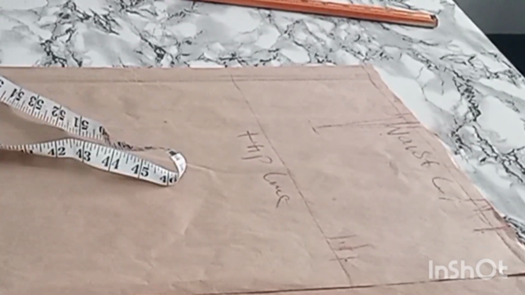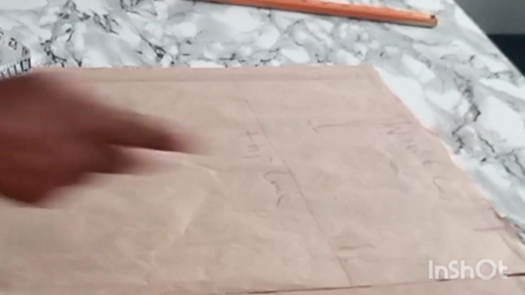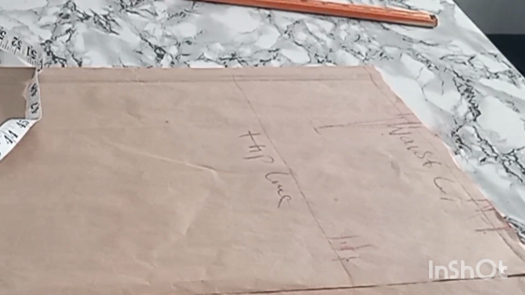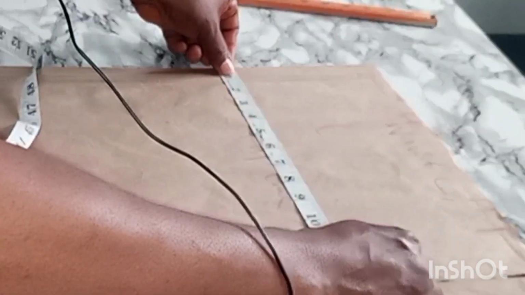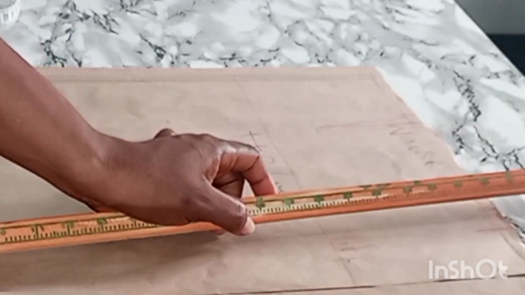So that is what we said at this hemming part. What you need to do is to remove 1.5 from the hips line. Whatever you get, you put it here. So since this is 12 we have here, if we remove 1.5, we will be having 10.5. So that is what we mark here. We added seam allowance, just one seam allowance. So we want to now add all of this together.